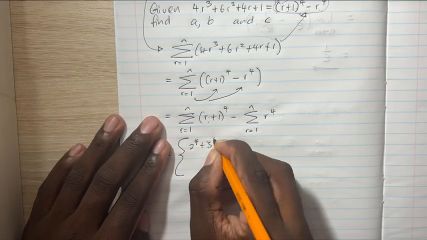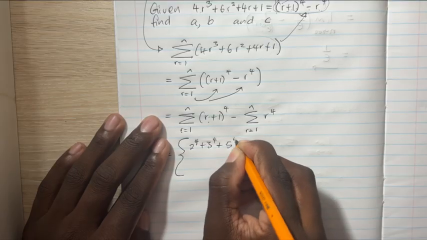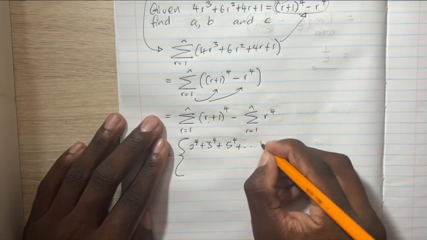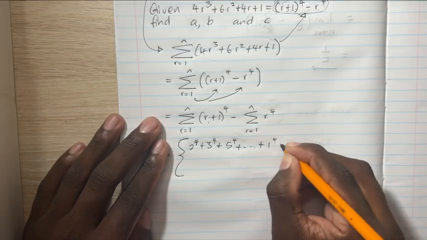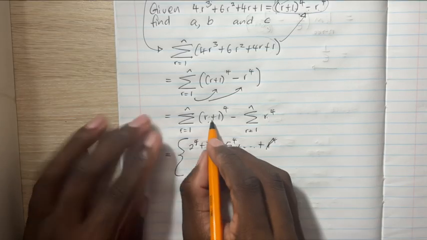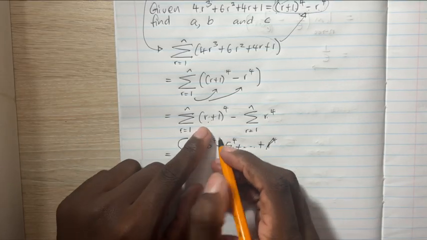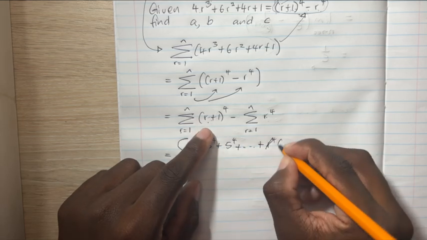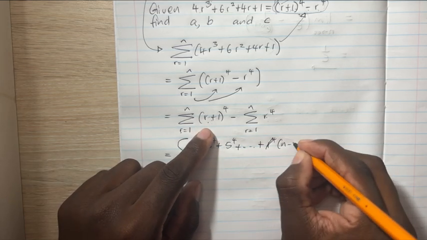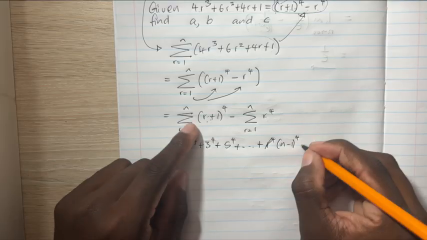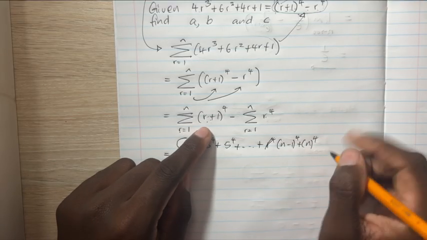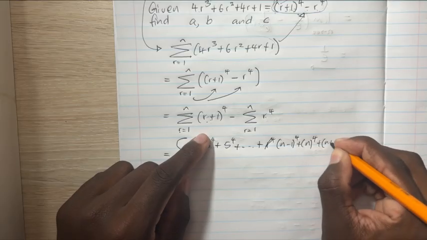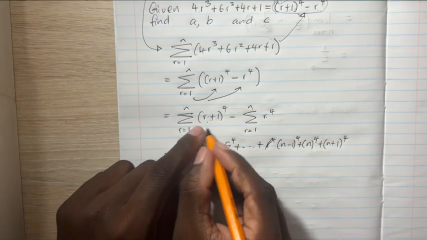Then it's 3 to the 4th, then 4 to the 4th, and so on. Oh, no, my bad, let's finish this one up first. We have 2 to the 4th plus 3 to the 4th, dot dot dot, plus n minus 1 to the 4th, plus n to the 4th, plus (n plus 1) to the 4th.